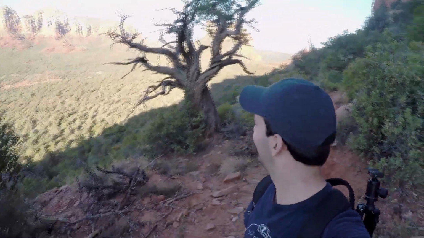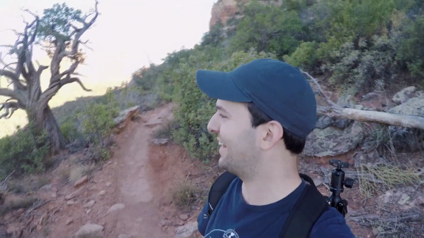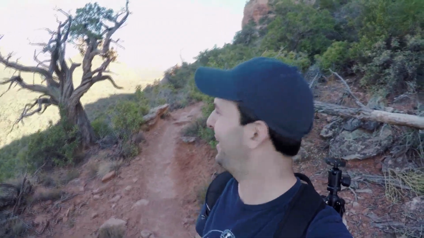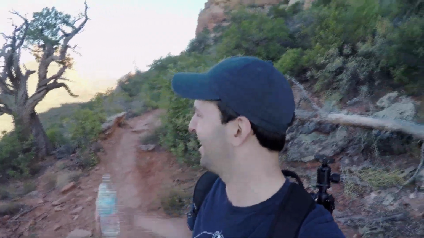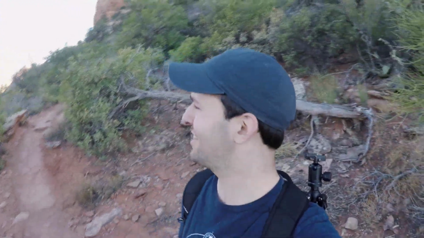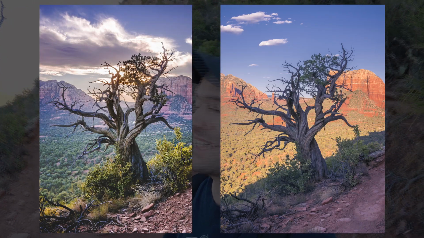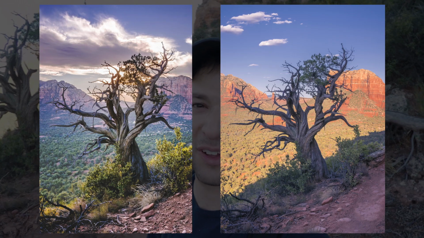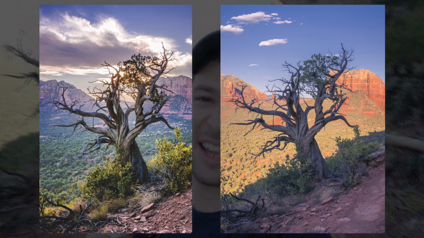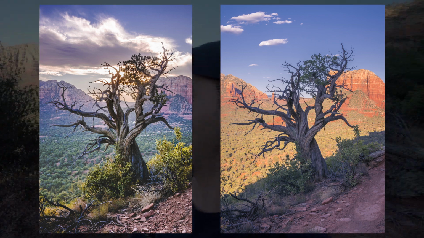I found it right there. And you could already tell there's no picture here right now. The light is all in the background, super bright. The tree is not lit up at all. It's in the shadows. But I'm gonna take the shot anyway. And I'm gonna put up the two images side by side so that you can see for yourself how light dictates how good an image can be.